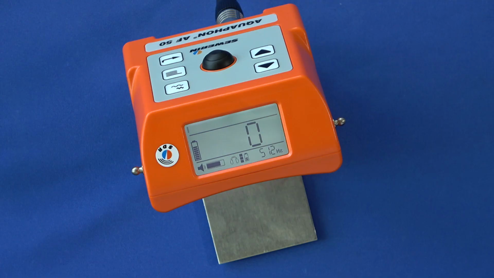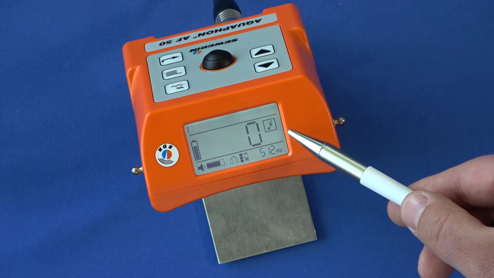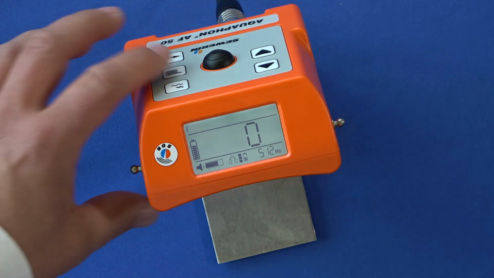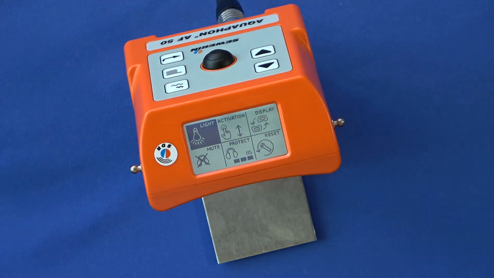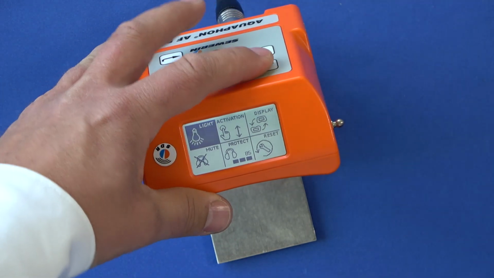The AQUAPHON AF50 informs you when a 50 Hz field of a live cable is detected. In this case, the power line symbol appears in the center right of the display. You can access the device settings by pressing the menu button. With the Enter key, you can select the individual menu items. You can change the respective settings with the arrow keys.